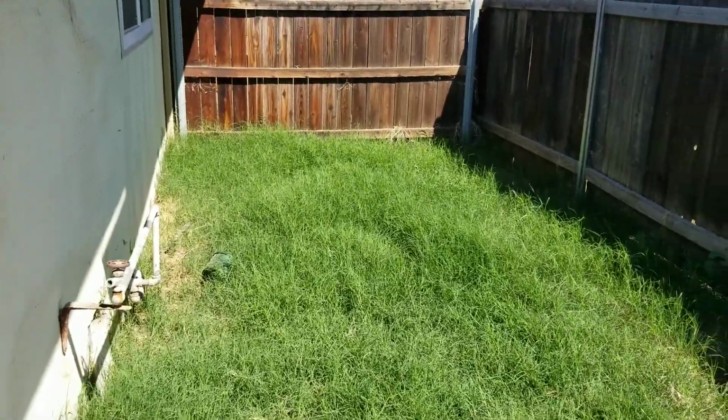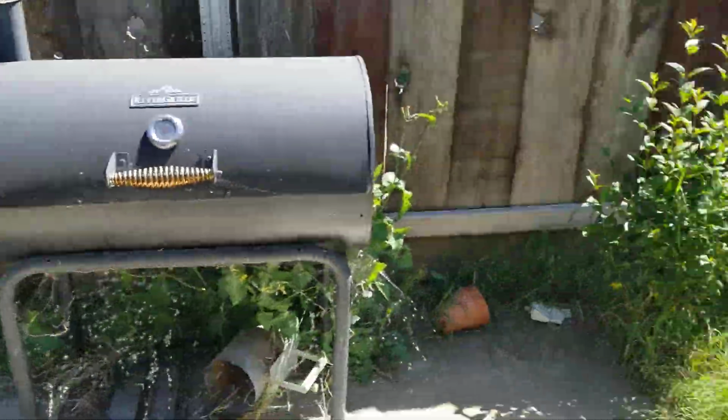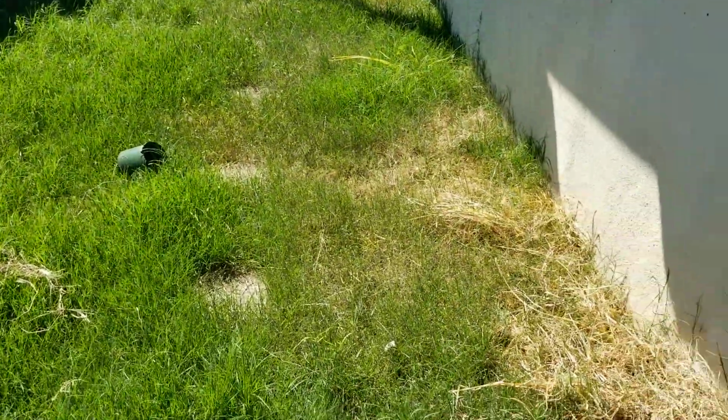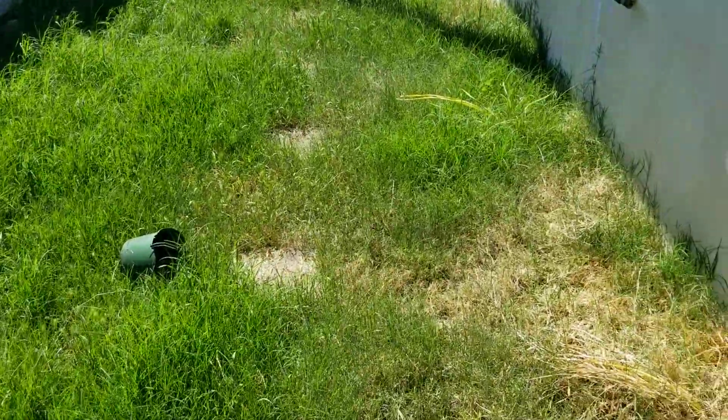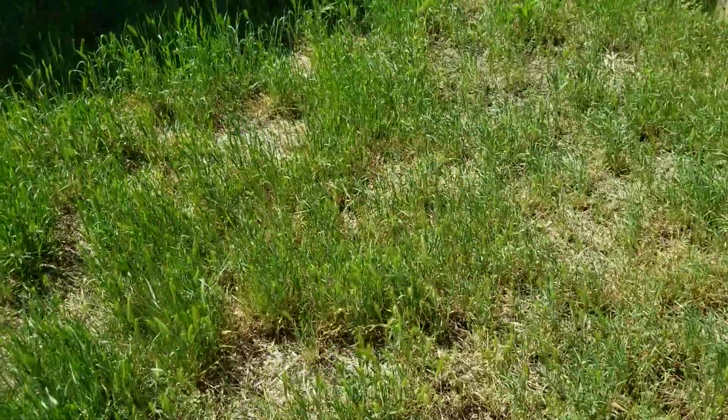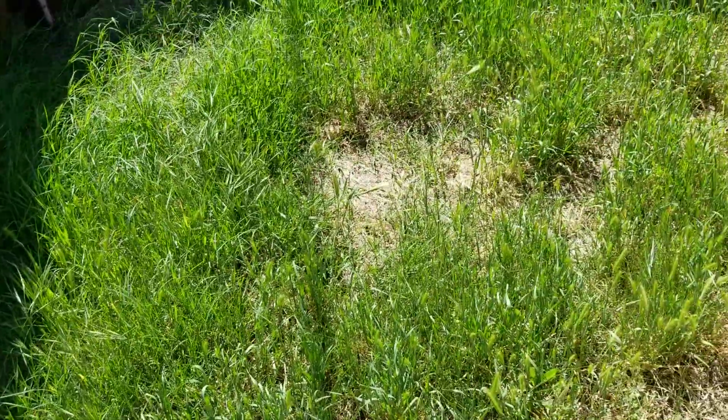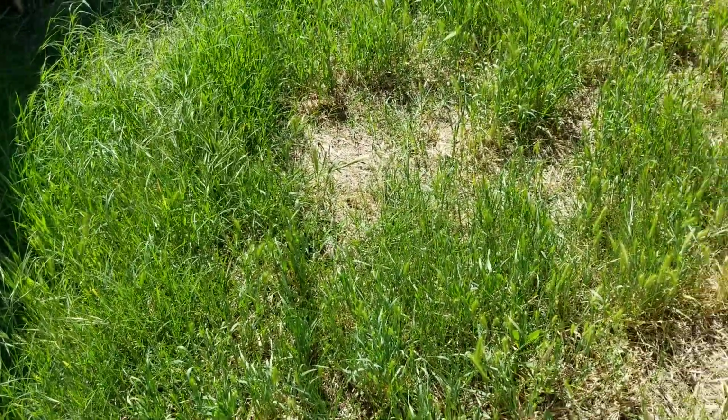So, this is my backyard. Ignore the little pots and whatnot around. But we step out, and to you guys, you may just see grass and more grass, and that's about it. But even in a little patch of backyard like this, there's a really complicated little ecosystem going on.